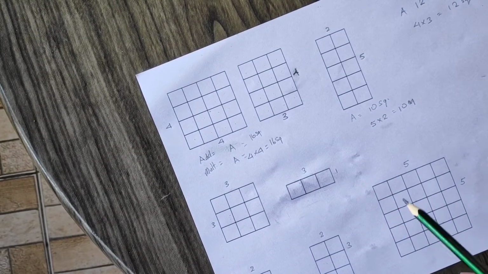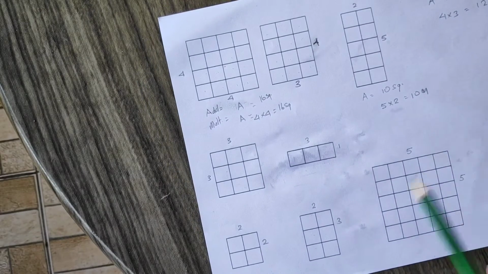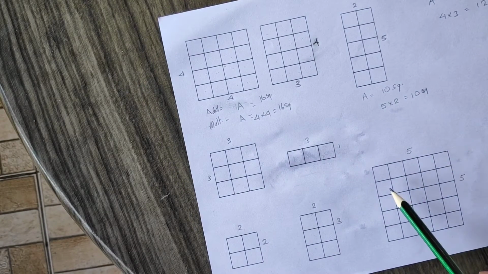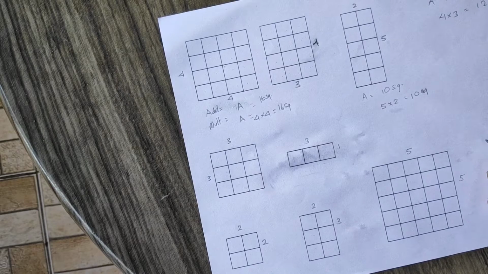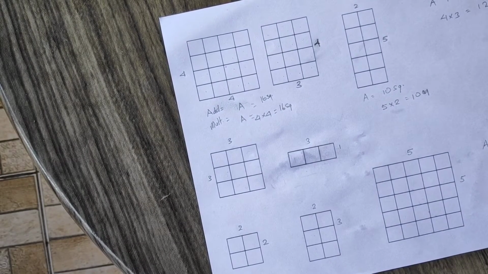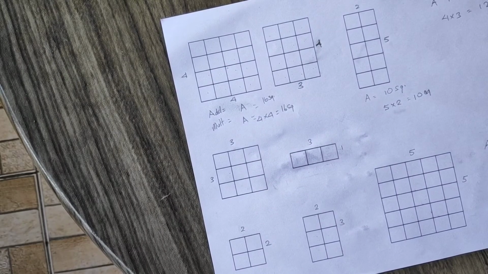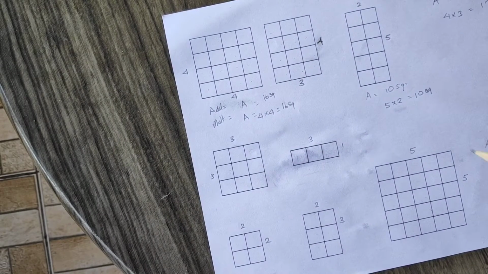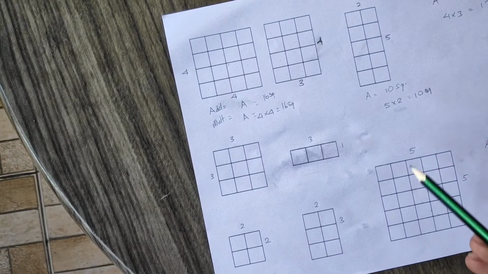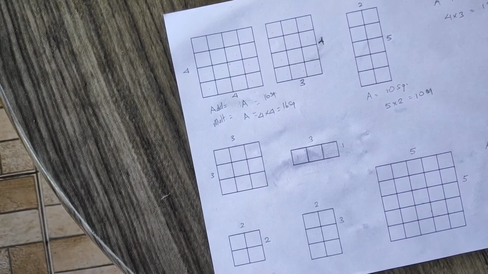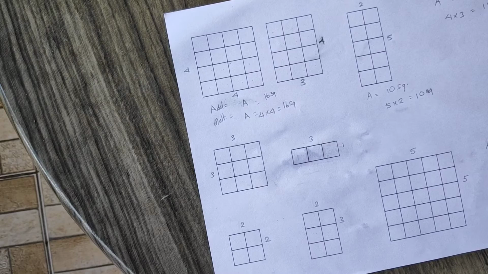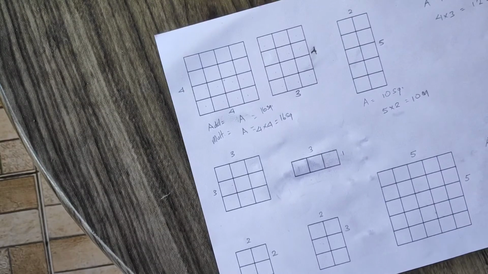Let's do this one. Let's count. 1, 2, 3, 4, 5, 6, 7, 8, 9, 10, 11, 12, 13, 14, 15, 16, 17, 18, 19, 20, 21, 22, 23, 24, 25 squares. So this area here is equal to 25 squares. If we multiply this side by this side, this is 5 5's. 5 multiplied by 5 gives us 25 squares. So you realize we're getting the same answer.